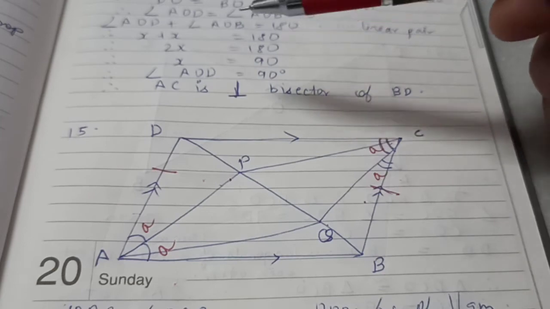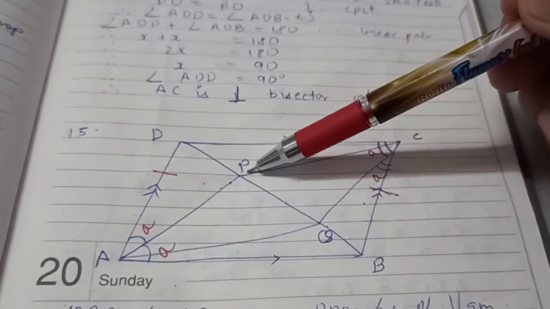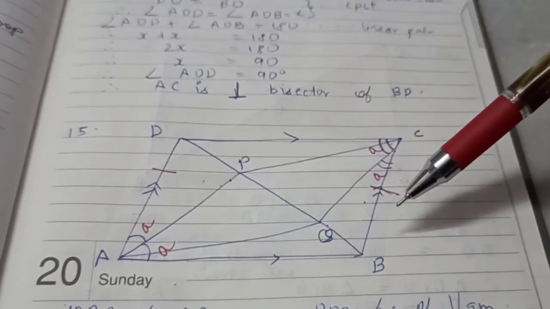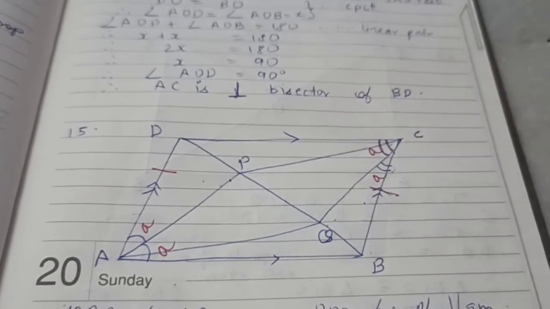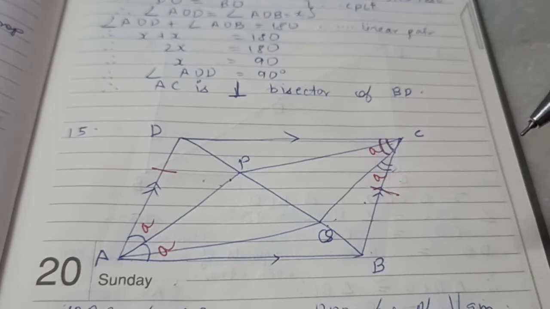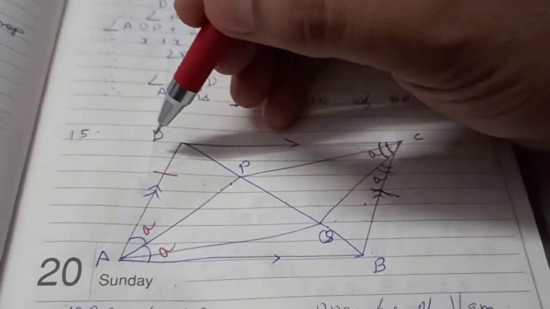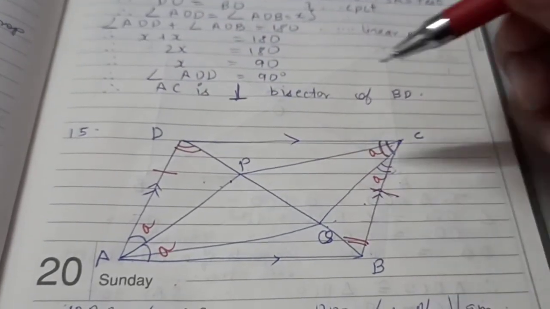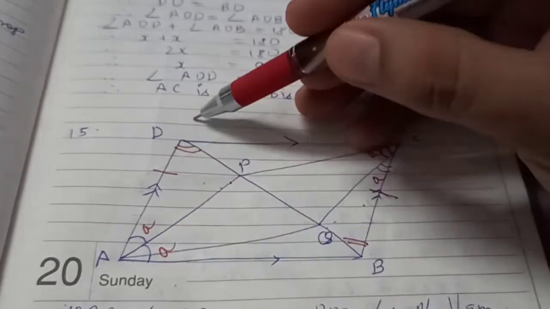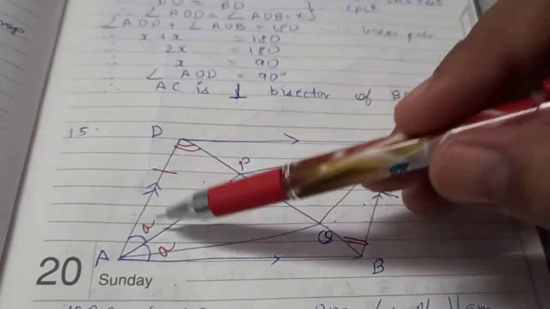So that means angle DAP is A and angle BCQ is also A. So they are equal. So I got the second thing. Now I need one more thing. How about this? Prove this angle equal to this one by alternate angles, because this is parallel to this. So I got ASA test.